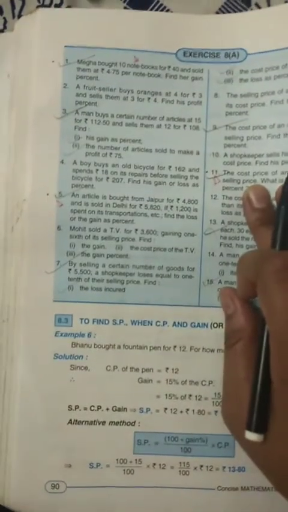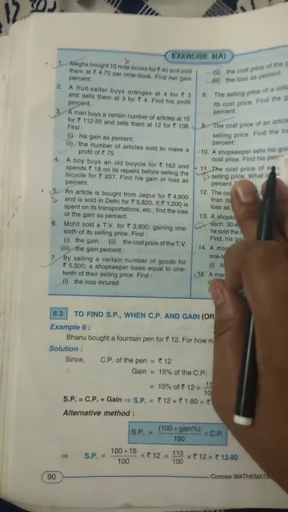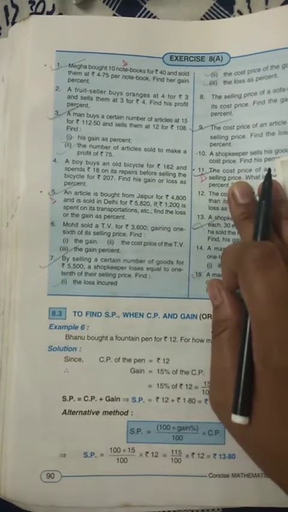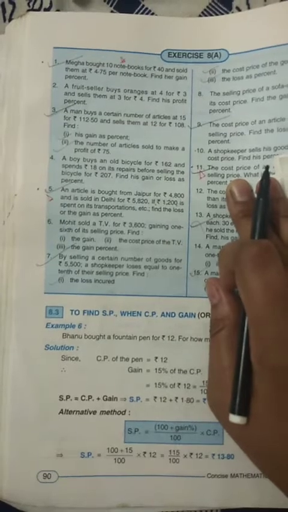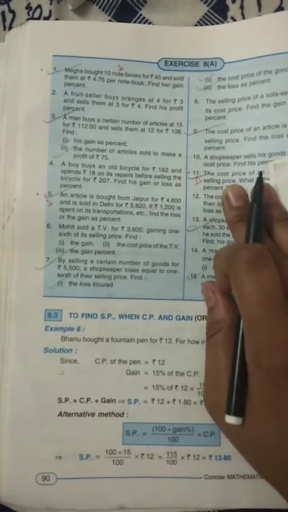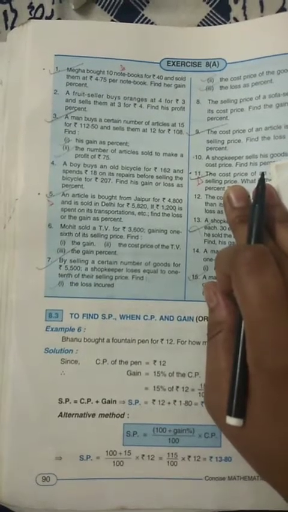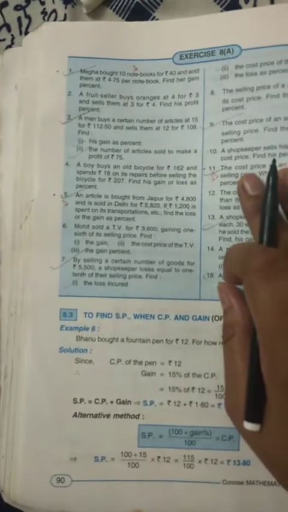Question number 4 is saying: a boy buys an old bicycle for rupees 162 and spends rupees 18 on its repairs before selling the bicycle for rupees 207. Find gain or loss percent. Okay, let's do it.